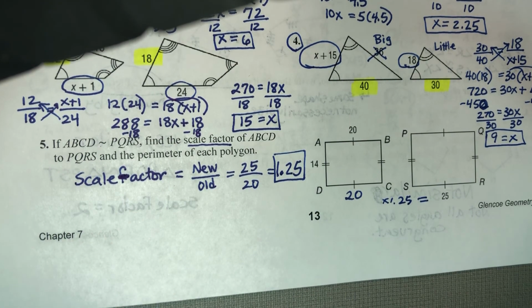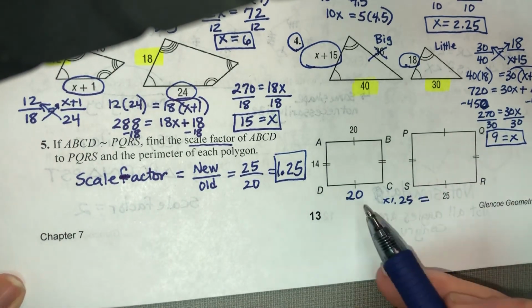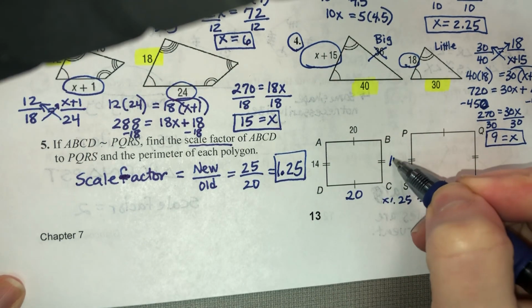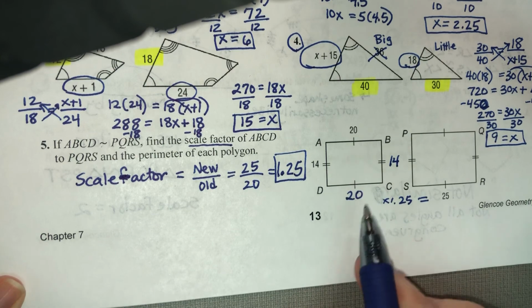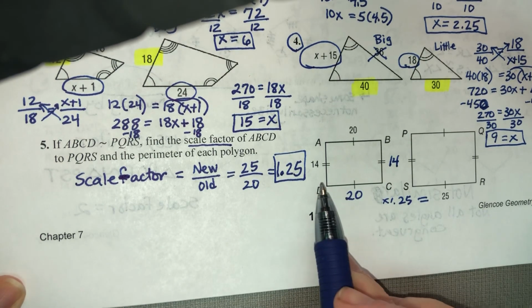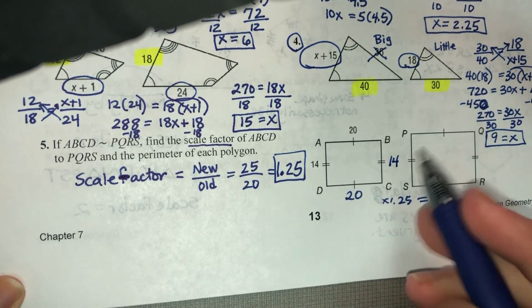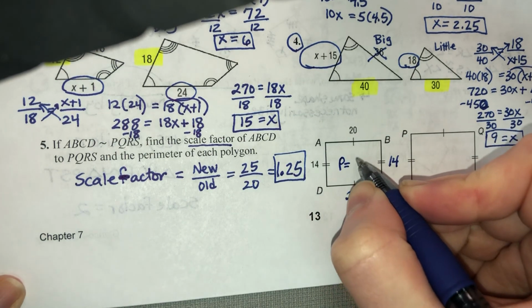So now they want us to figure out the perimeter of each polygon now that we know what the scale factor is. Well, the perimeter of the first one's going to be pretty easy because we just add up the sides, we know them all. 20 plus 20 plus 14 plus 14. That perimeter will equal 68.